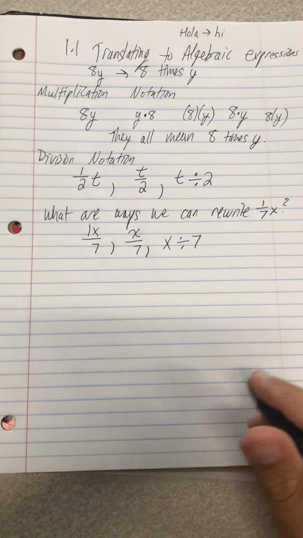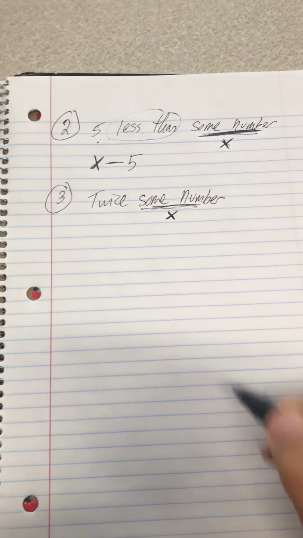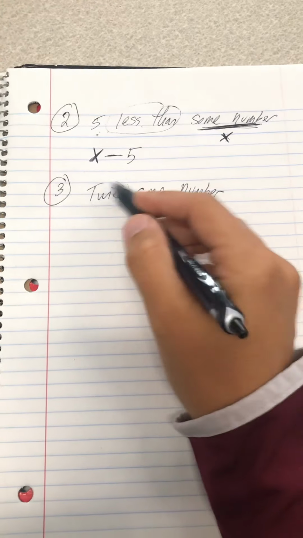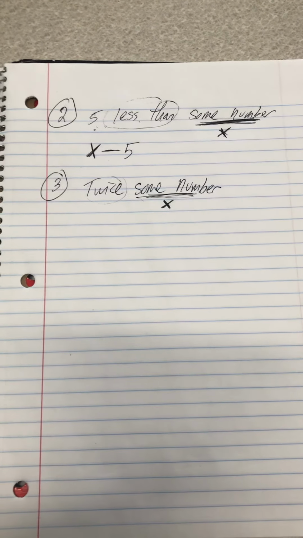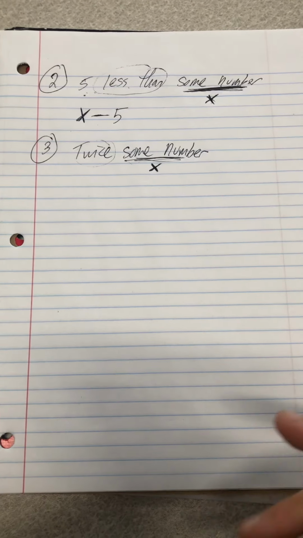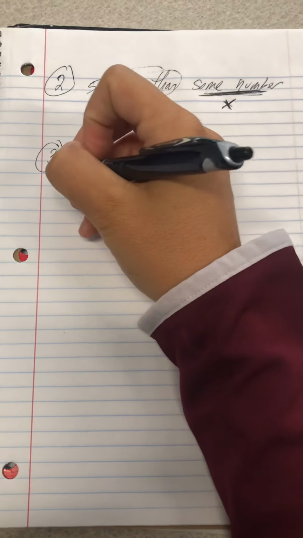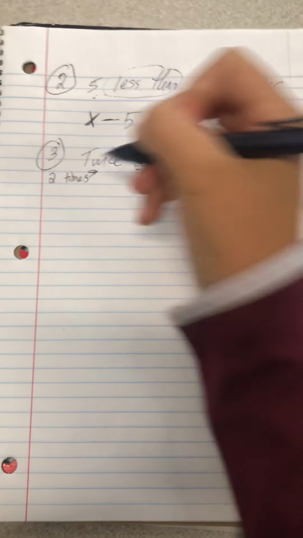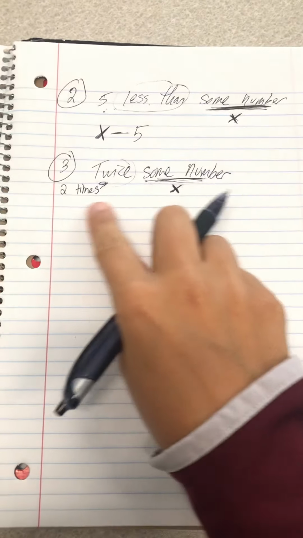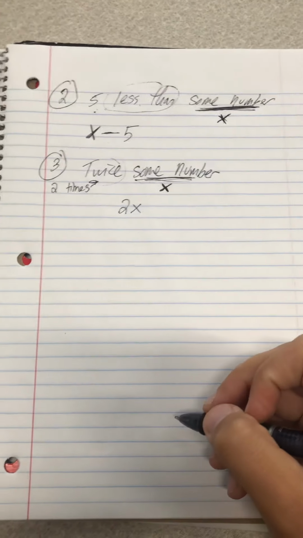Twice some number. All right, again, we know that some number, we don't know what it is, so it means x. Now, the problem is twice was not listed on the list. So what does it mean to twice something? I have twice as much, okay? It means 2 times the amount. So twice is the same thing as 2 times it, okay? So now let's go ahead and translate. 2 times x reads as 2x, and there we go.